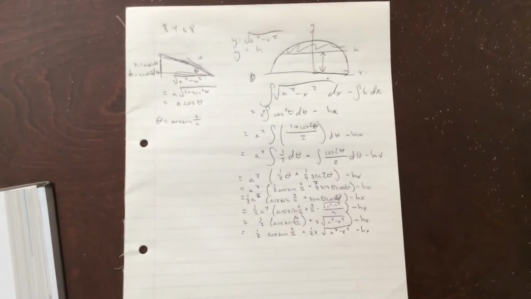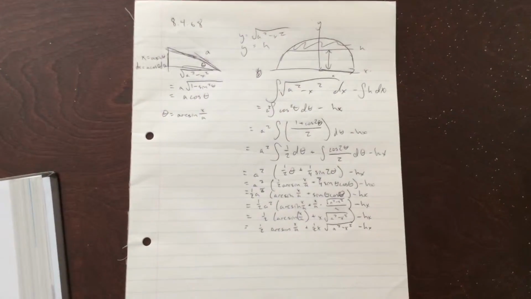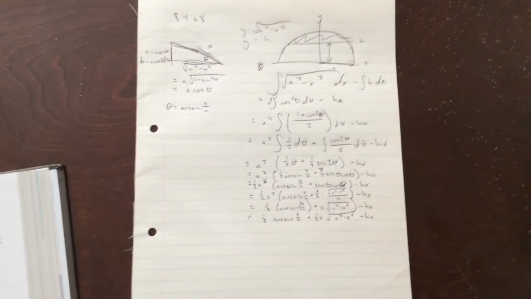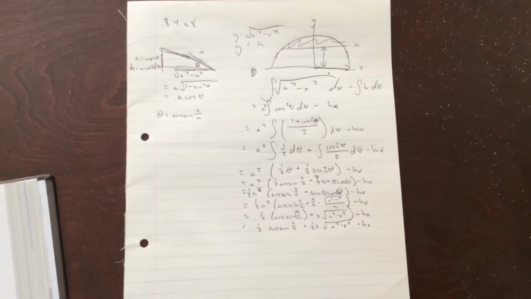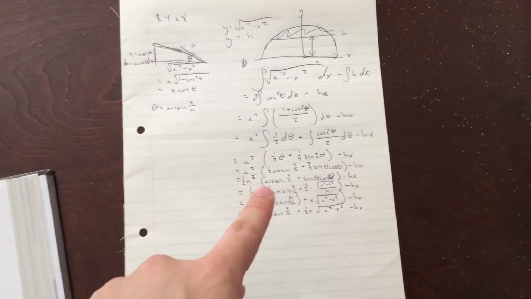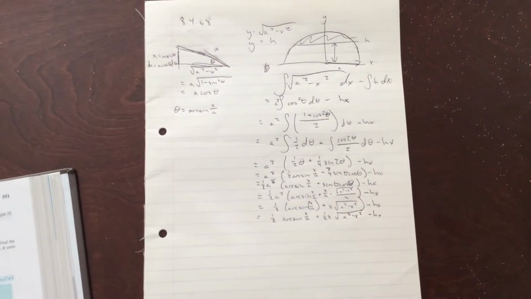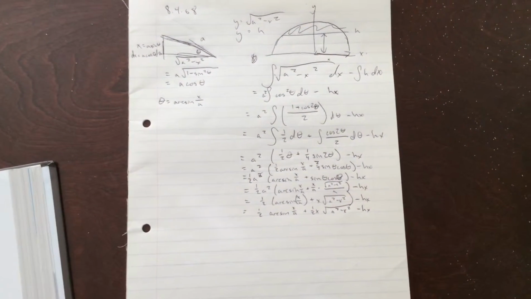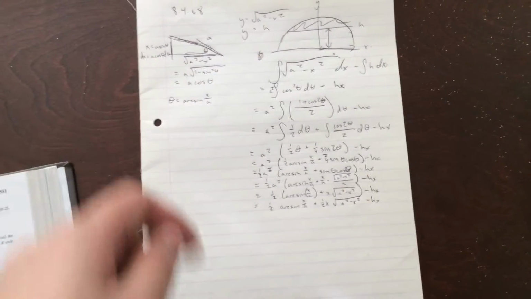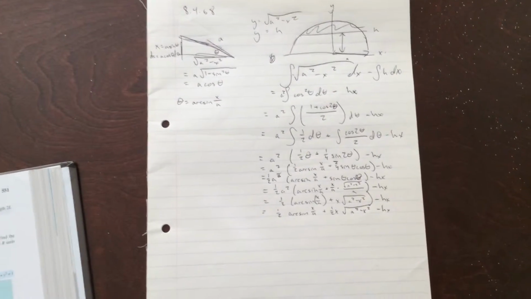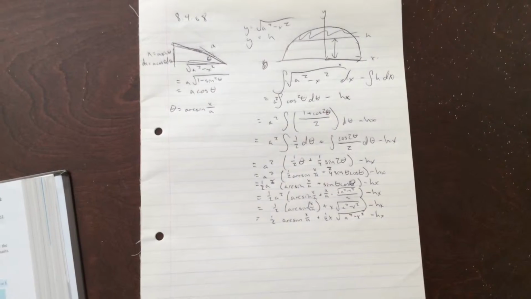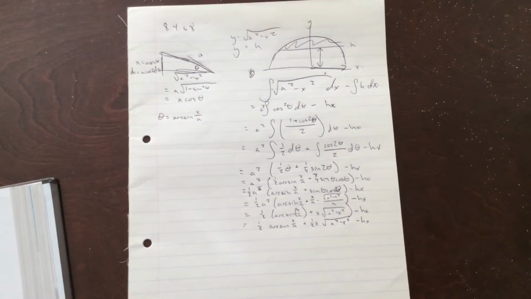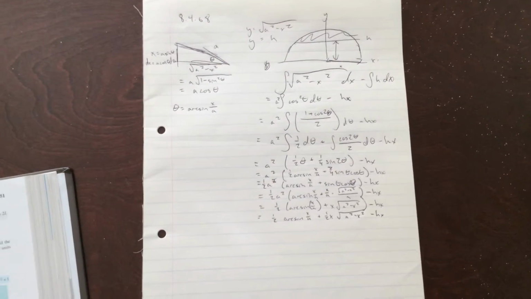And I use the sine of 2 theta identity to reduce sine of 2 theta into 2 sine theta cosine theta. And then I factor out my 1/2. And I'm left with arc sine x over a plus sine theta cosine theta. And then I return back to my trig triangle to find what sine theta and cosine theta would be. Sine theta would be x over a, cosine theta would be the square root of a squared minus x squared over a, because it's opposite over hypotenuse and adjacent over hypotenuse, respectively.